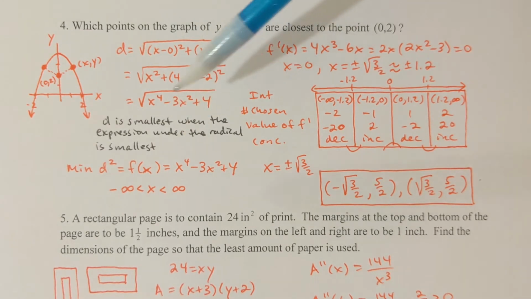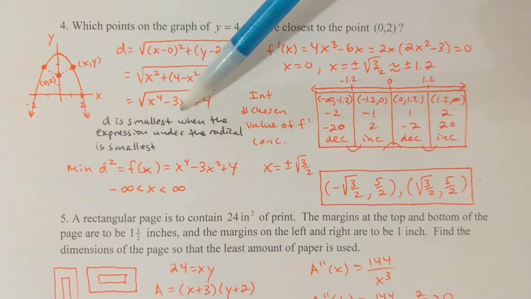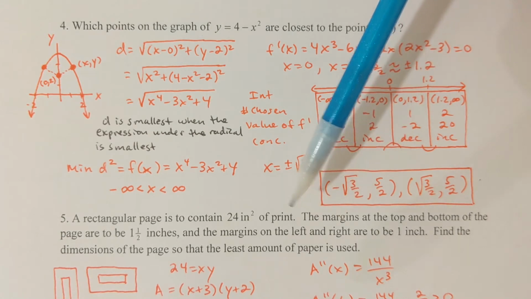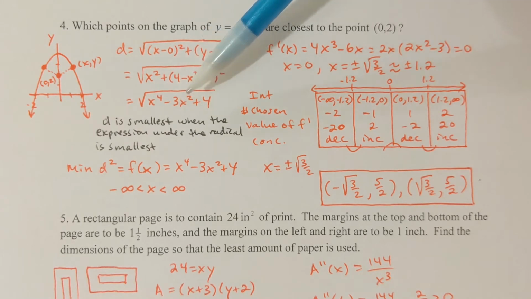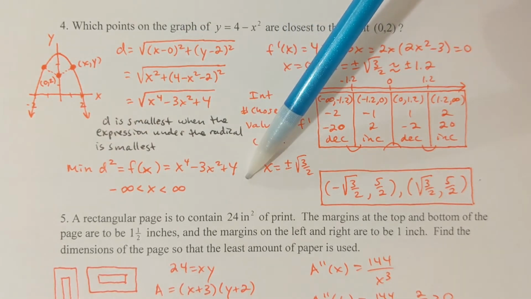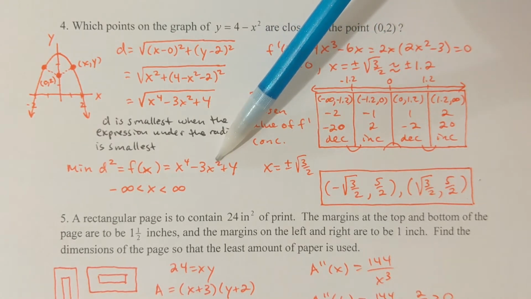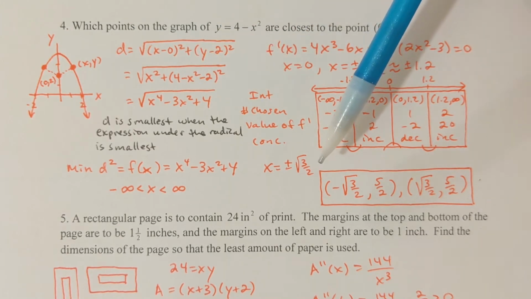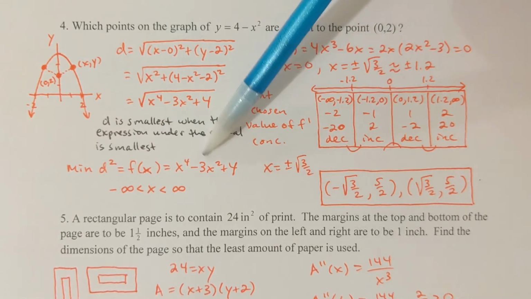another option would be to make the problem a little bit easier by observing this. The distance is going to be the smallest when the expression underneath the radical is the smallest. So maybe to make this problem easier, why don't we just look at x to the 4th minus 3x squared plus 4. I'm going to call that f of x, and I'll minimize that expression. By the way, that would be a better way to handle this because then I don't need a chain rule when I differentiate and get my critical numbers. The conditions on x here are that x can be all real numbers. I've got a polynomial.